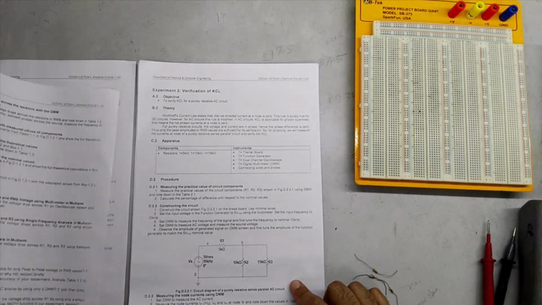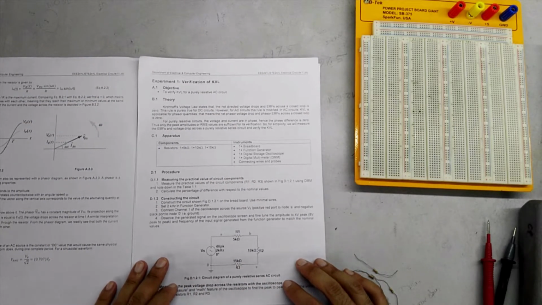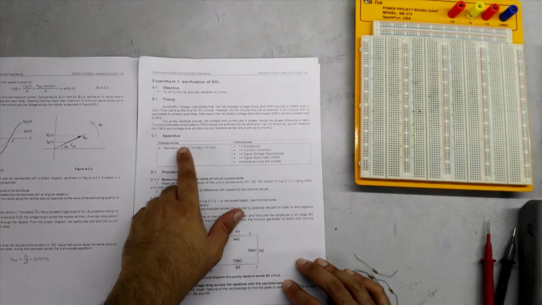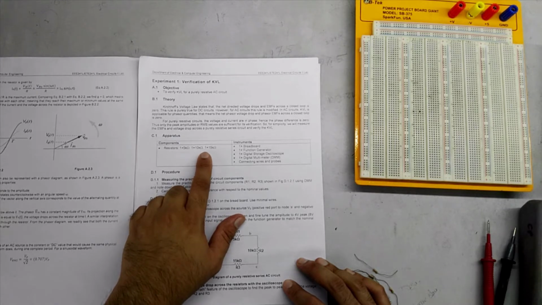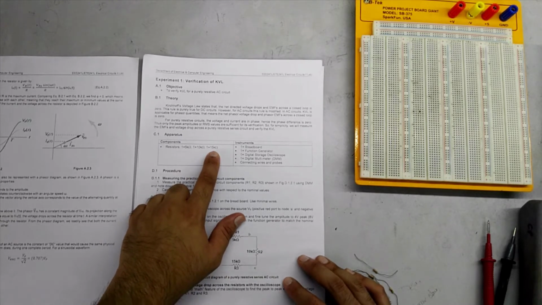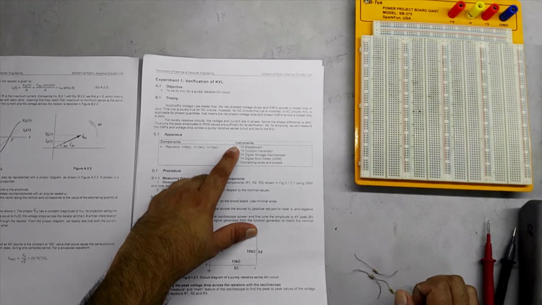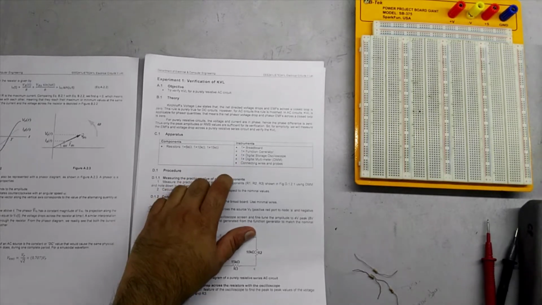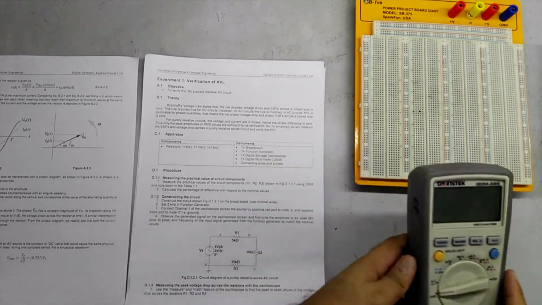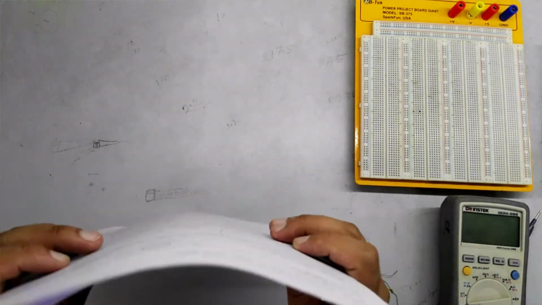So first we will be performing experiment 1, verification of KVL. For this experiment we will need one 5K resistor, one 10K resistor, one 15K resistor. We will also be needing one breadboard, which is located here, a function generator, and a digital storage oscilloscope, some wires, and a DMM. So let's move on to the circuit.